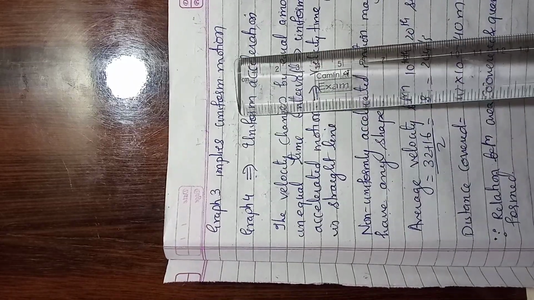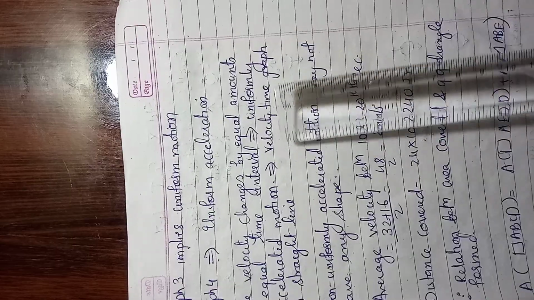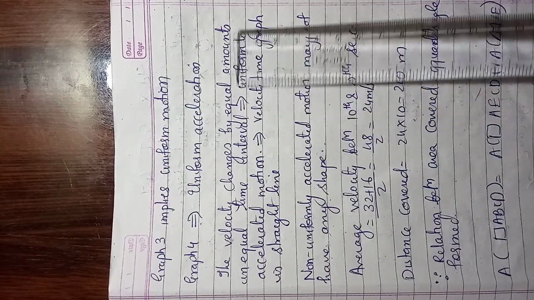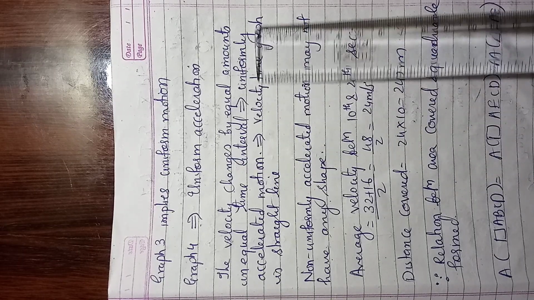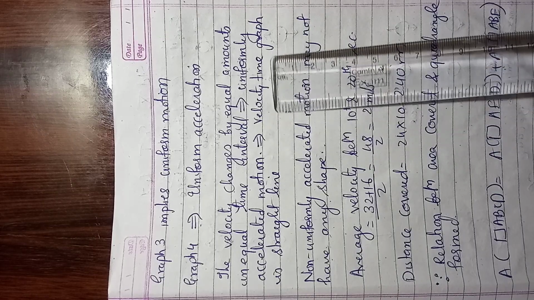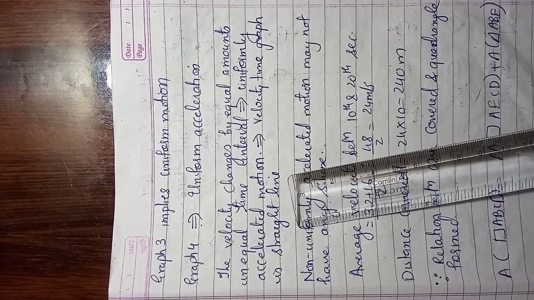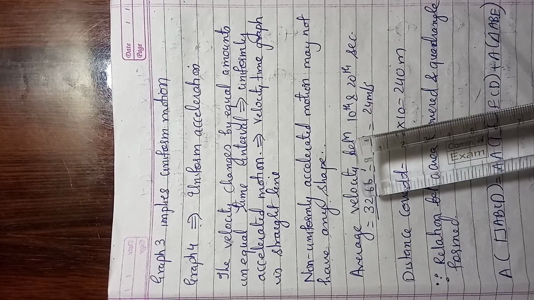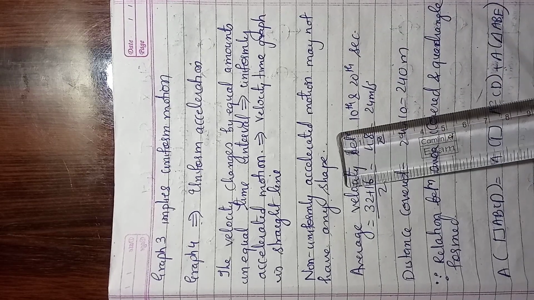Graph 3 also implies uniform motion. Now graph 4 implies uniform acceleration. The velocity changes by equal amounts in equal time intervals, which implies uniformly accelerated motion, and the velocity-time graph is a straight line. Non-uniformly accelerated motion may not have any fixed shape.